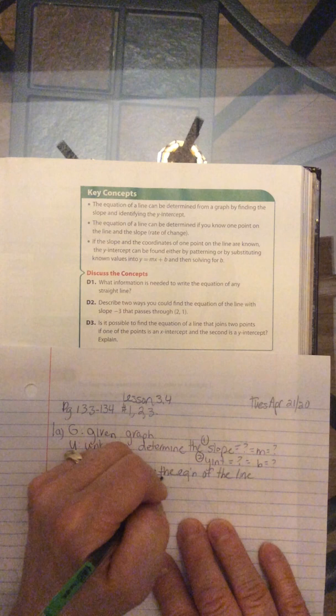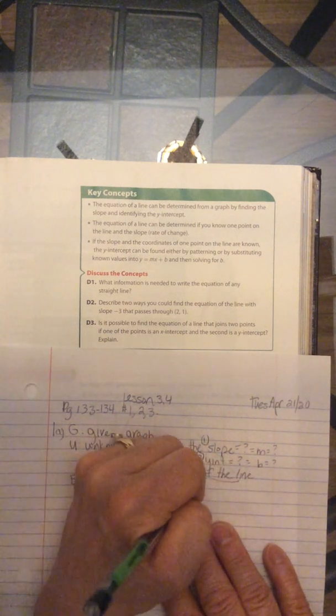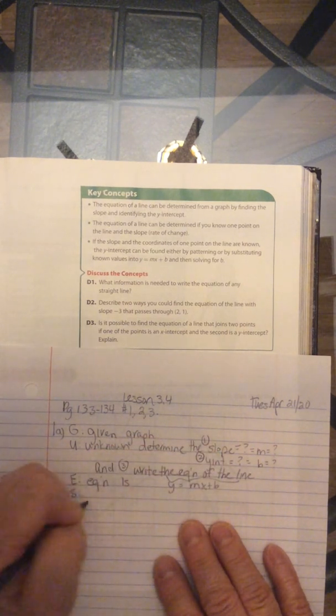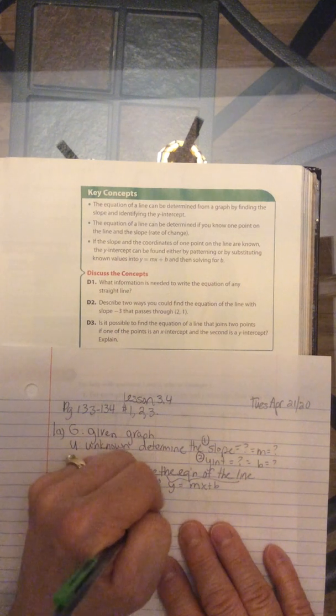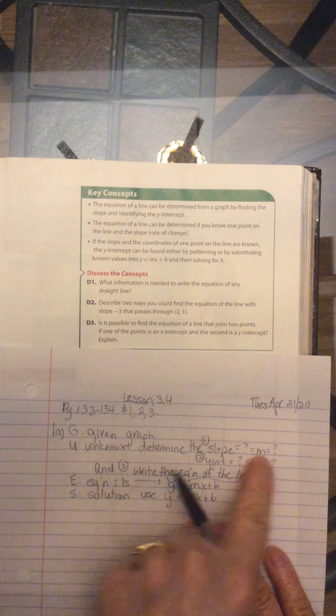Okay, so we know that E, the equation of the line, is y equals mx plus b. So in our solution, we're going to use y equals mx plus b, and we're going to pay attention to what the slope is. Now the slope we know is rise over run, and b we know is the y-intercept on the y-axis.